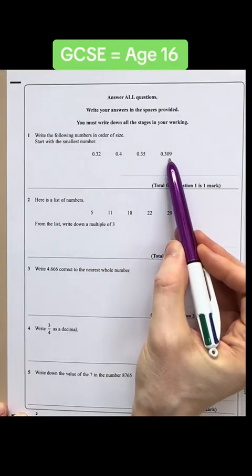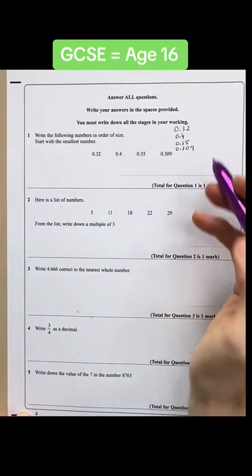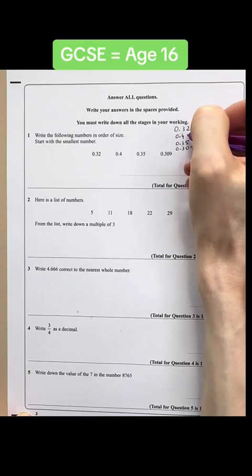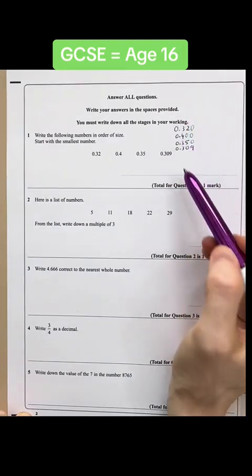Our first step is to write our four numbers as a list. Always keep the decimal point fixed. I'm now going to fill up each number with zeros, so they all have 3 digits after the decimal point. Reading each number from the decimal point.